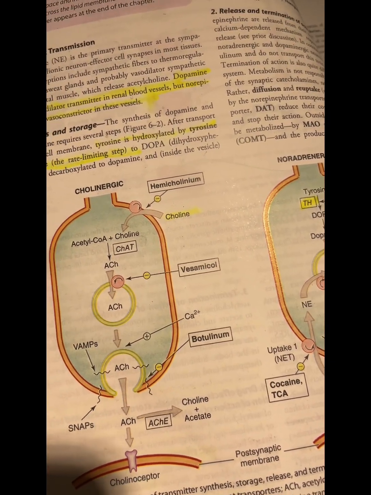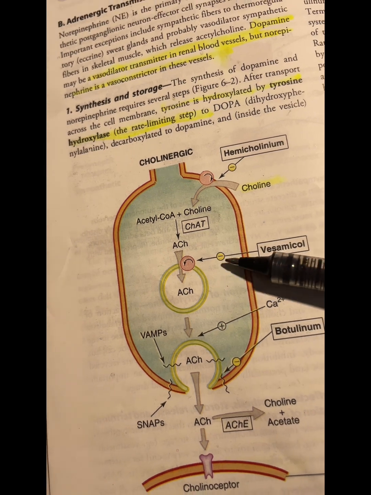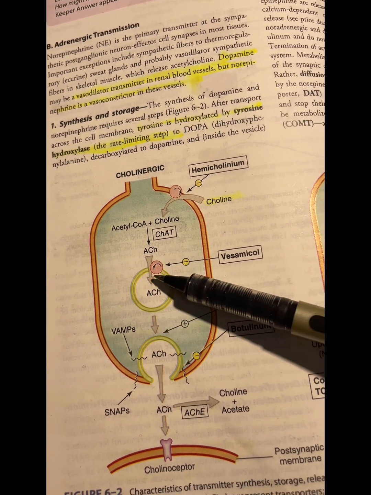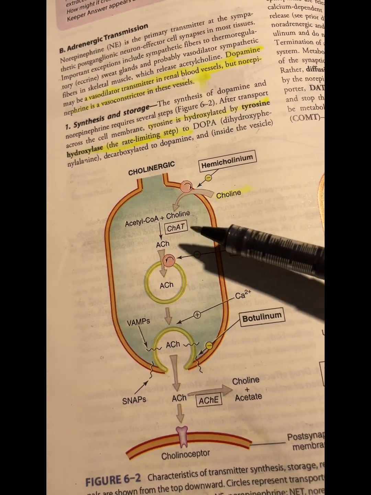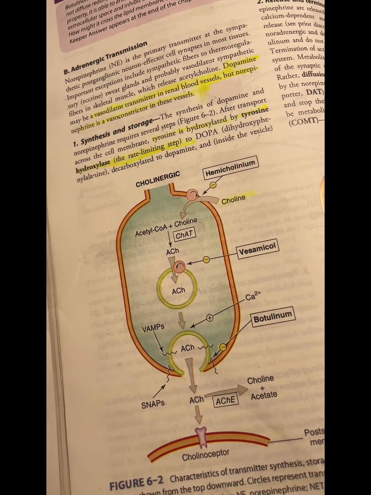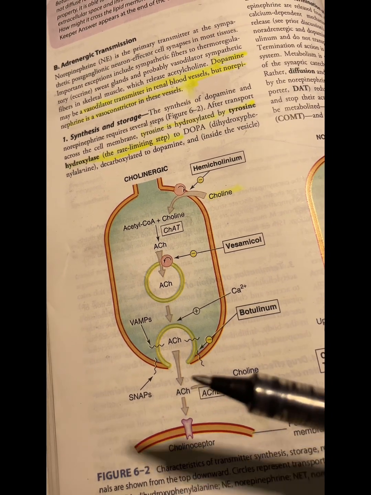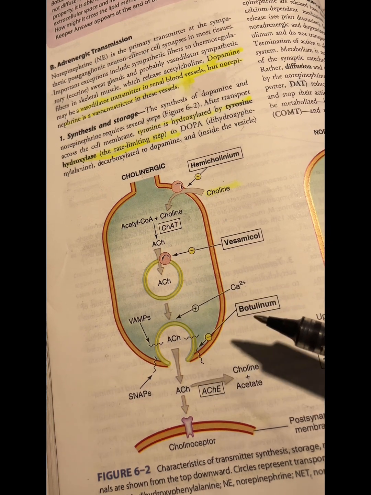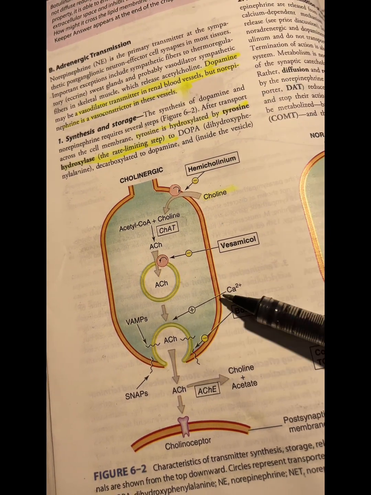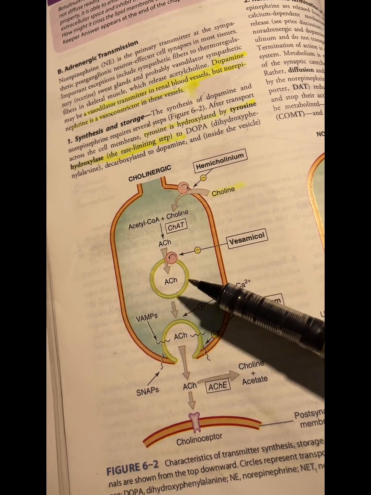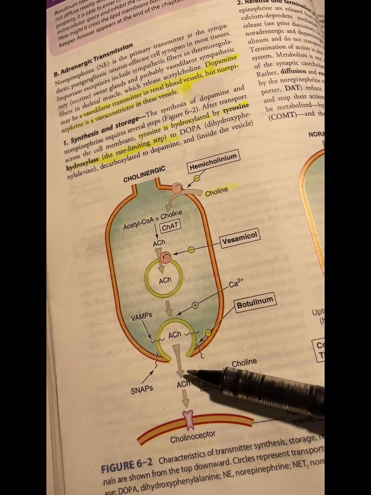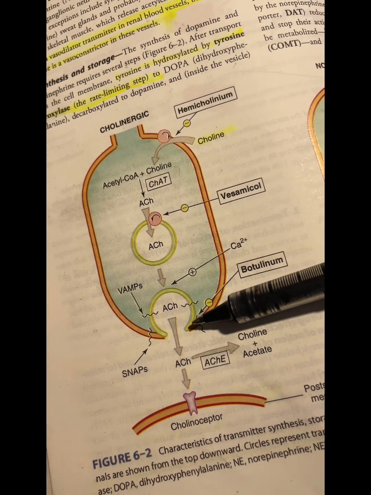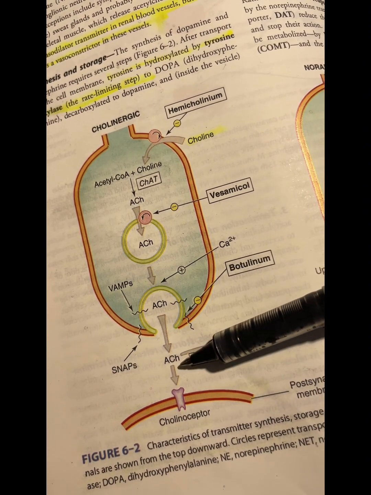Choline acetyltransferase. So this acetylcholine gets accumulated in the synaptic vesicle. This is the synaptic vesicle. This is the presynaptic membrane and this is the postsynaptic membrane. So when there is depolarization of the presynaptic membrane and when voltage gated sodium channels get opened, this causes the synaptic vesicle to fuse with the presynaptic membrane and causes the release of acetylcholine.